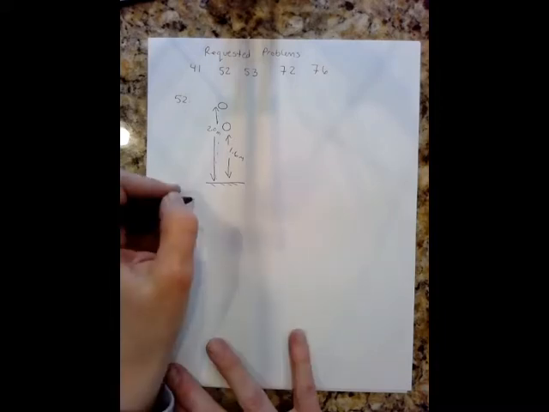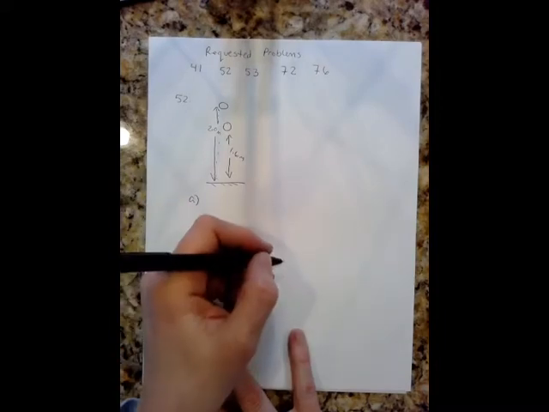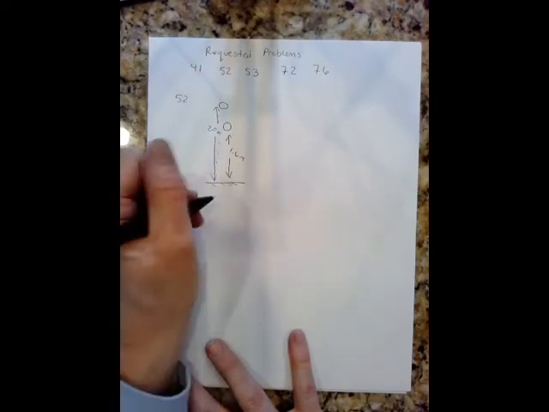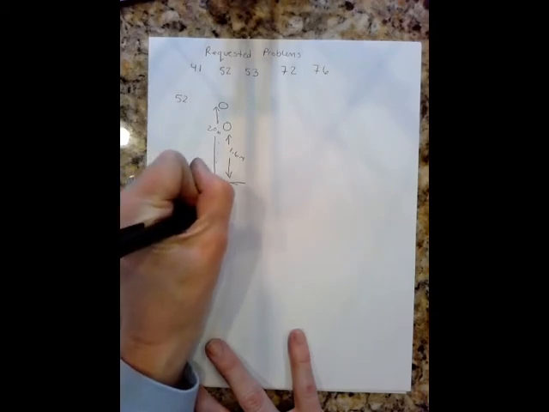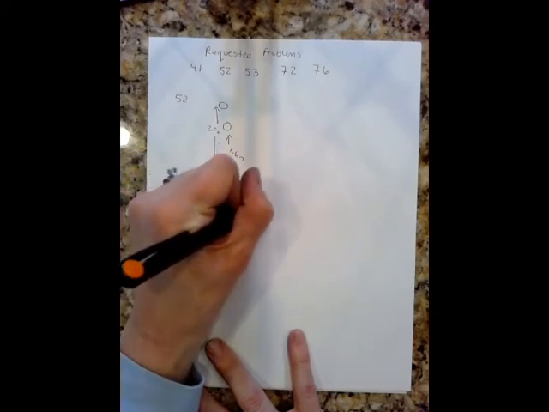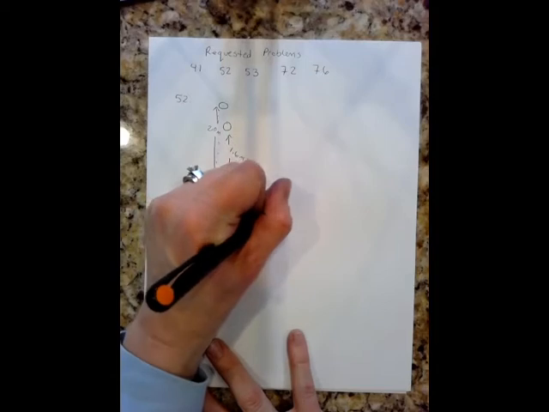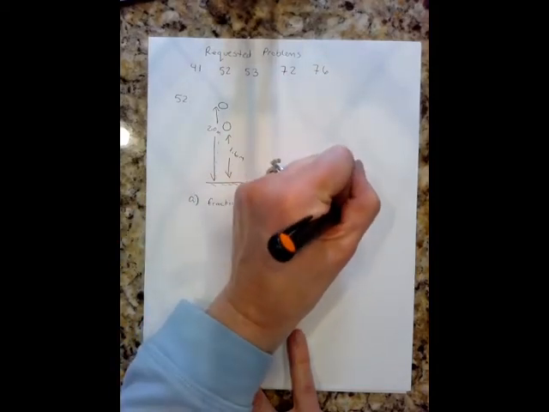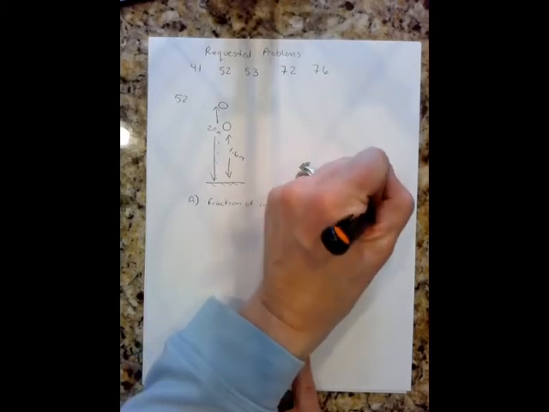So the first part: fraction of initial energy lost during the bounce. And I use quotations for "lost."